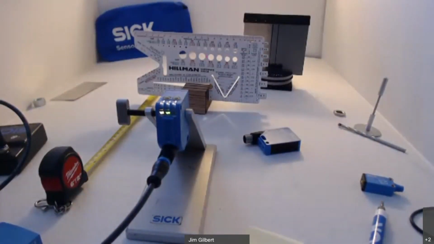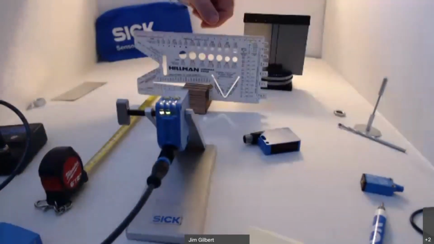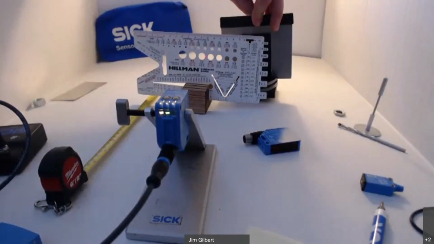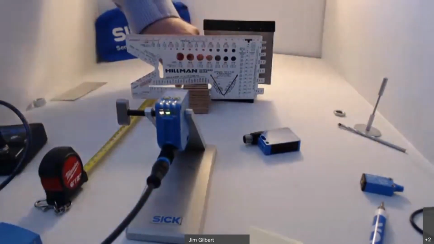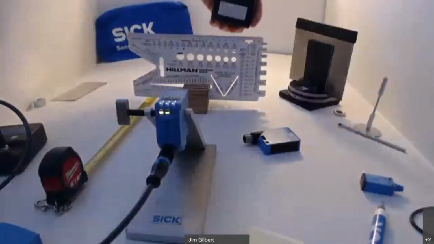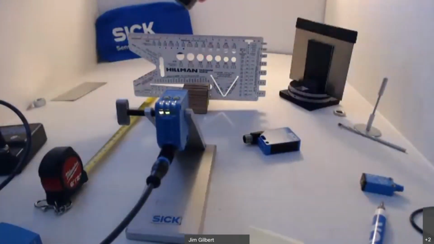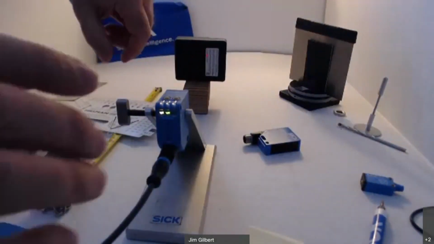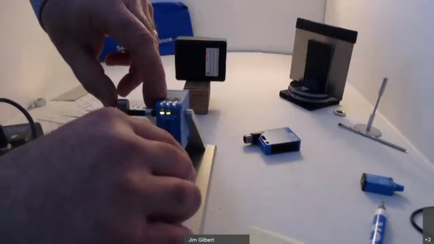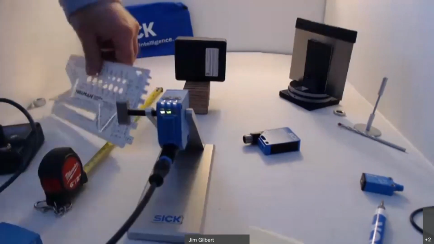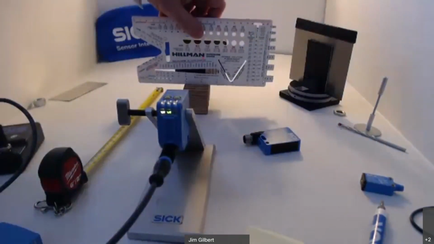What I'll do is teach a surface directly behind the card, the more robust surface, this black box. So I'm teaching to this black box, and then I'll place the card in front. I've just taught at this distance, and now I'm going to slide my card right in front.